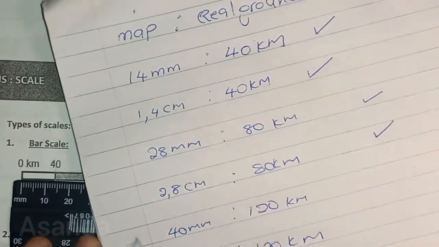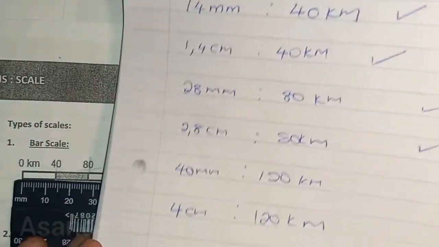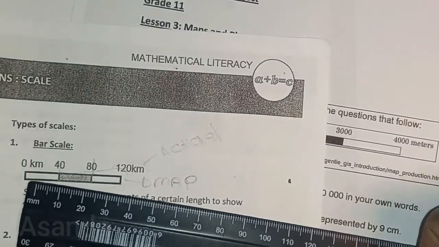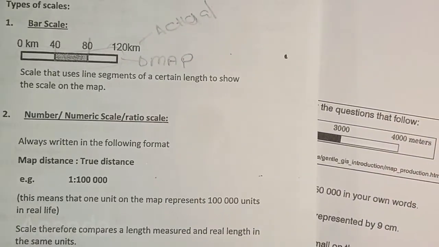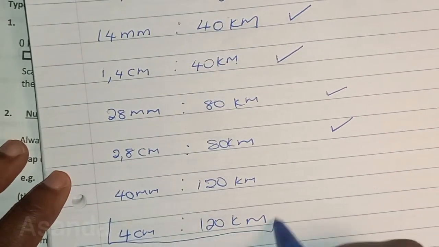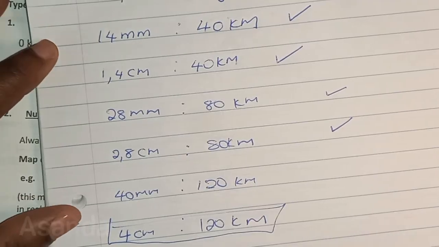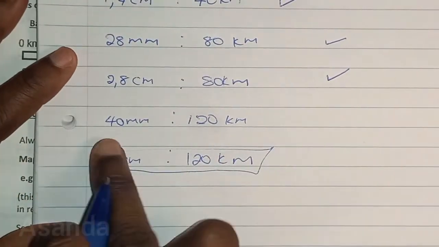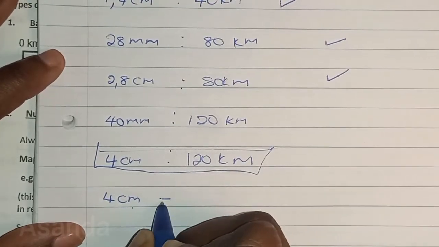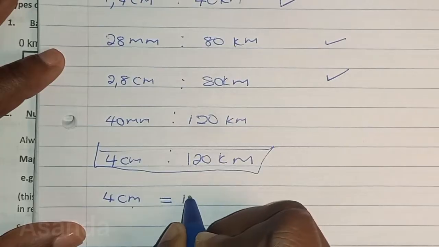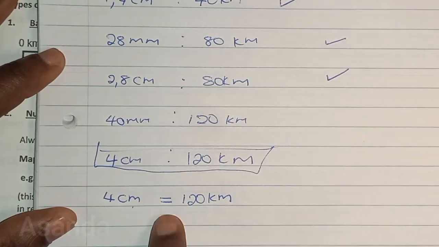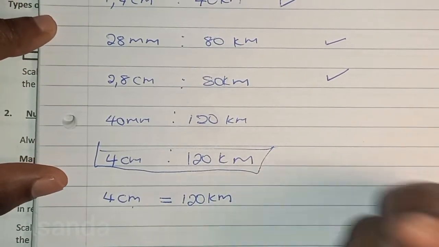All right, so there we have it. Our scale, we can read it in any of that form. Right, so we have our scale now. Now once you want to use this, you can use this as it is and cross multiply. So how do you write it when you want to do calculations? I'm just going to take an example of this one. 4 centimeters on the map represents, so it is equal to 120 kilometers on the real ground. So 4 centimeters on the map is equal to 120 kilometers on the real ground.